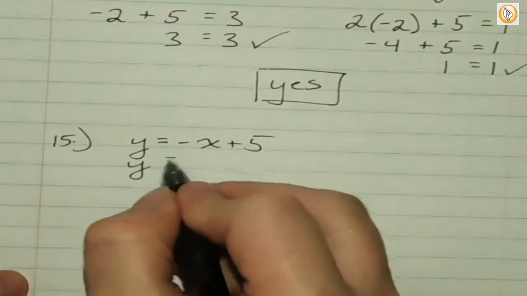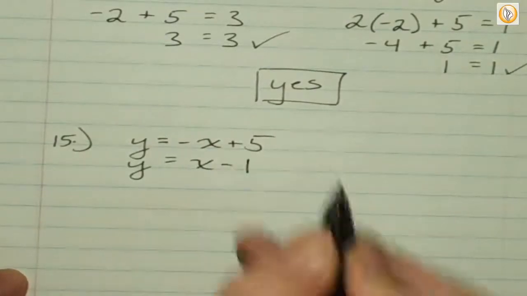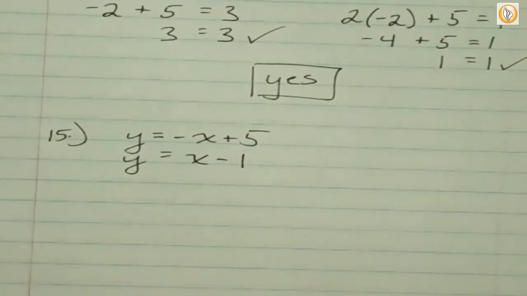Hold on just a second. y equals x minus 1. I'll have you guys work it out like we did in the examples, and then we'll see if y'all get it right. So y'all work it out.